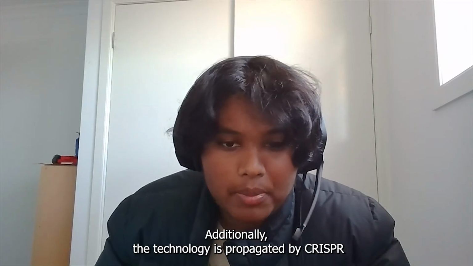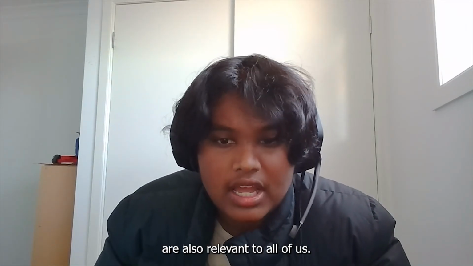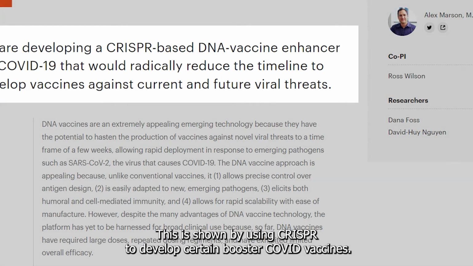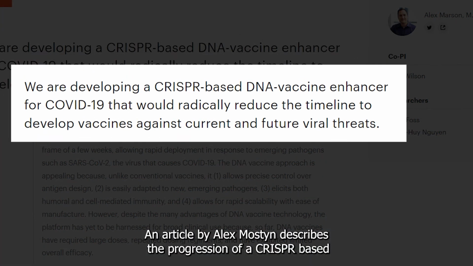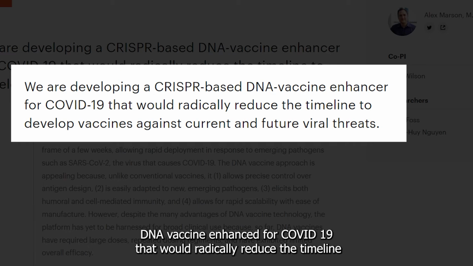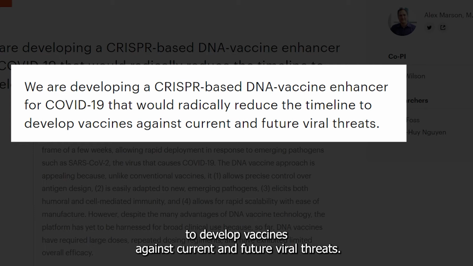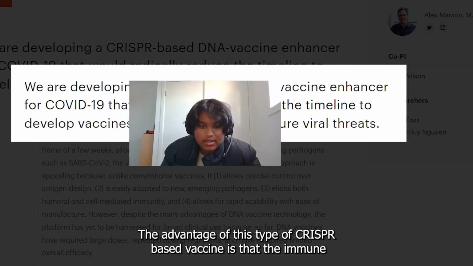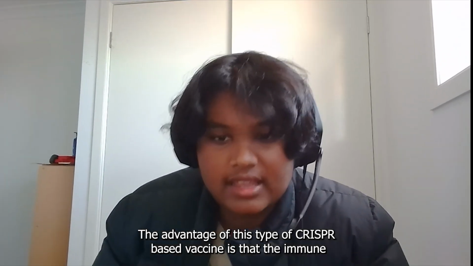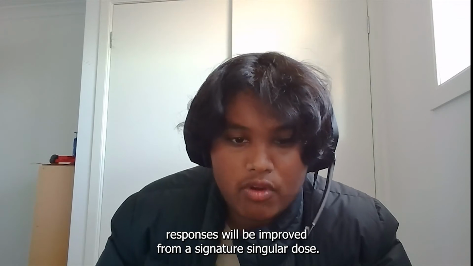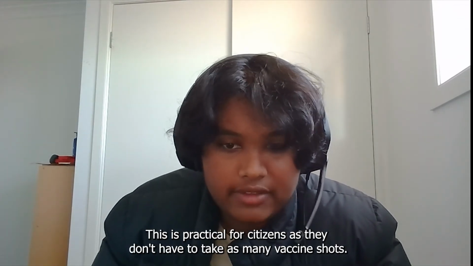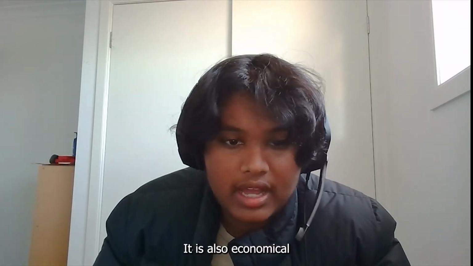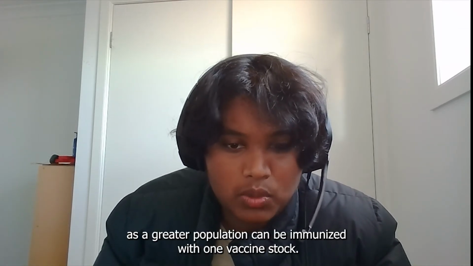Additionally, the technologies propagated by CRISPR are also relevant to all of us. This is shown by using CRISPR to develop certain booster COVID vaccines. An article by Alex Marston describes the progression of a CRISPR-based DNA vaccine enhanced for COVID-19 that would radically reduce the timeline to develop vaccines against current and future viral threats. The advantage of this type of CRISPR-based vaccine is that the immune responses will be improved from a singular dose. While this is practical for citizens, as they do not have to take as many vaccine shots, it is also economical, as a greater population can be immunized with one vaccine stock.